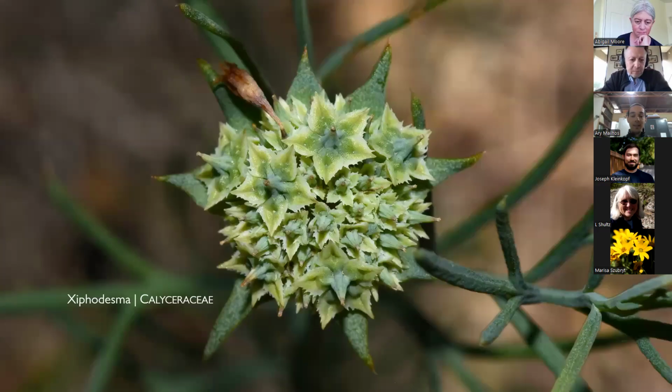And what's also interesting is that in the Calyceraceae, in most species, the sepals also appear to serve this sort of function. They are typically scale-like and rigid, and they seem to form a barrier preventing insects from accessing the ovaries and fruits.